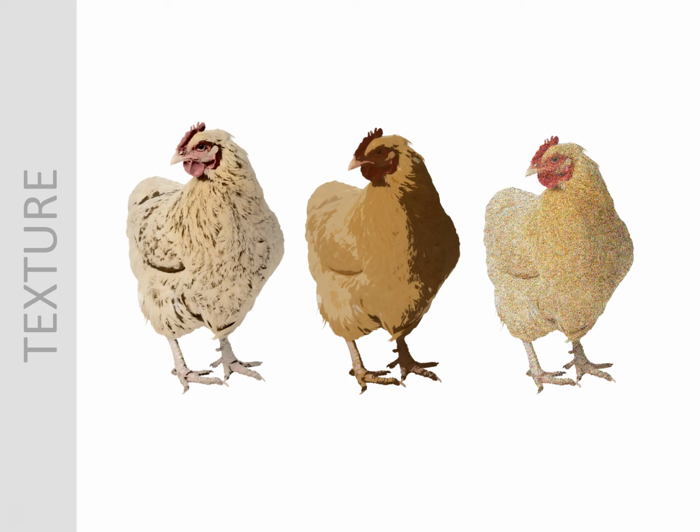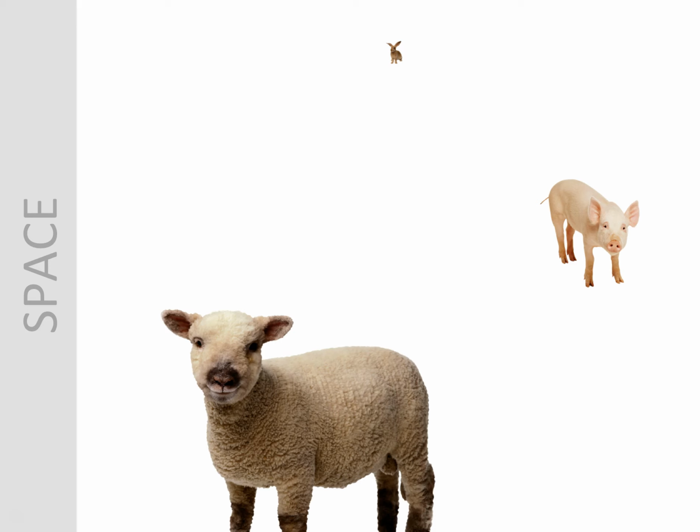Another way we think about form is through the idea of texture. How a material expresses a form gives us a very different sensibility for its texture. Our experience of these chickens differs because of how they are depicted. The illusion of space on a flat plane also influences how we experience an image. In this particular shot, I have a sense that the rabbit is very far away.